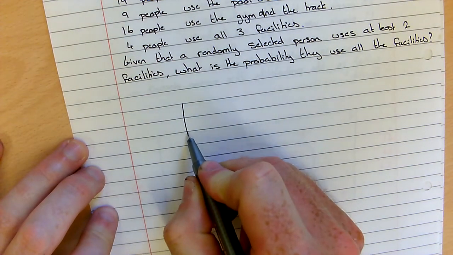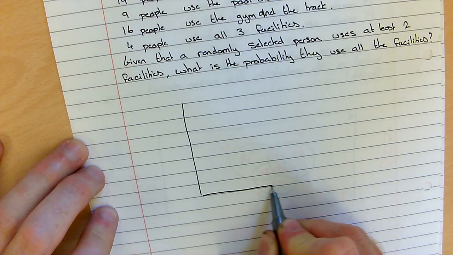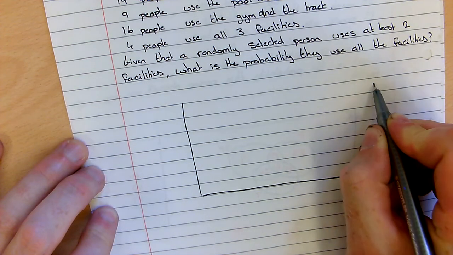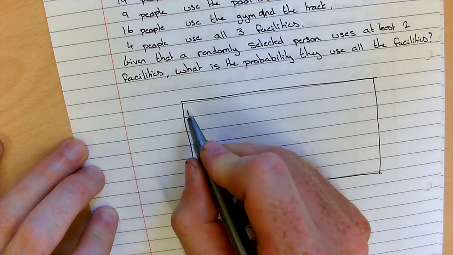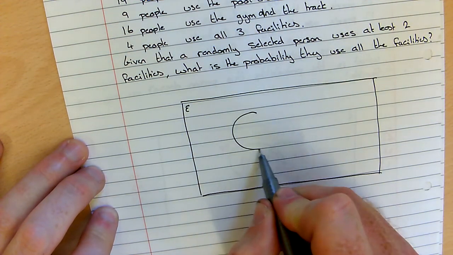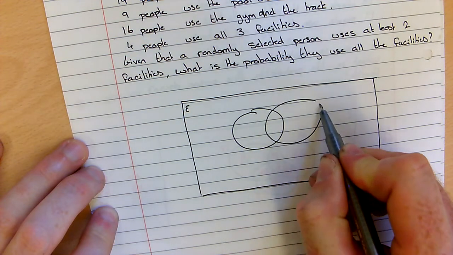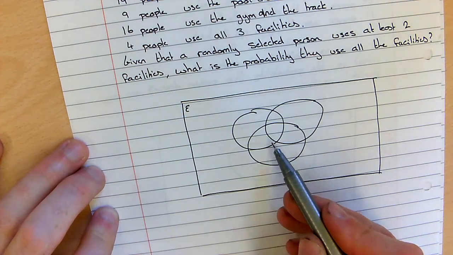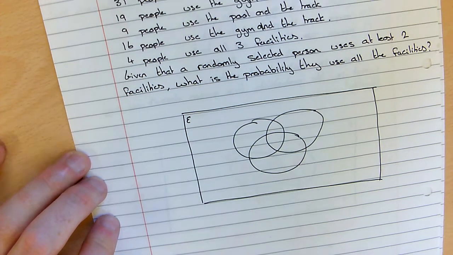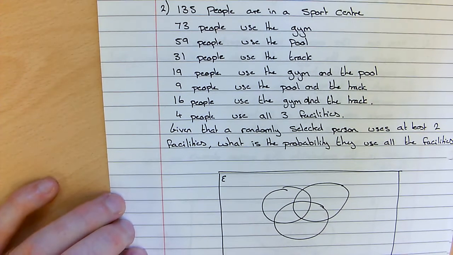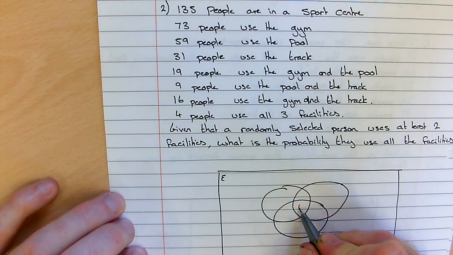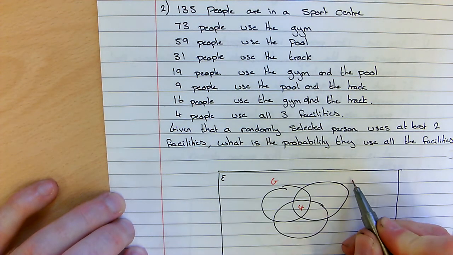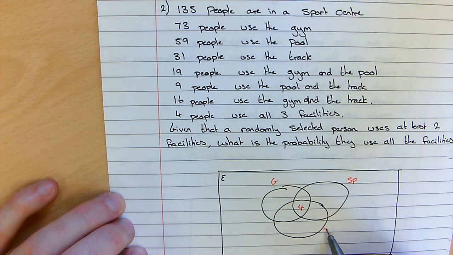So we are going to draw our box, a little symbol, and our 3 circles. Again, we want to fill in the information and we want to start with the centre. So how many people use all 3 facilities? Okay, 4 people. Now remember, we need to label them so we don't get confused. So gym, swimming pool and track again.